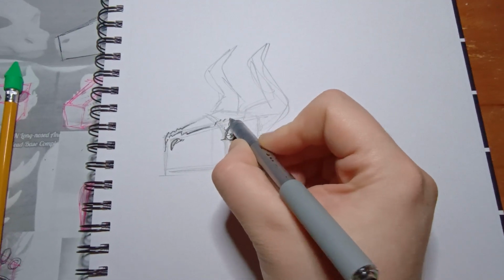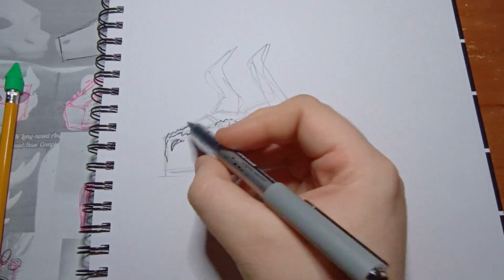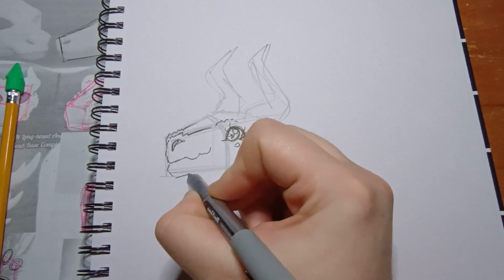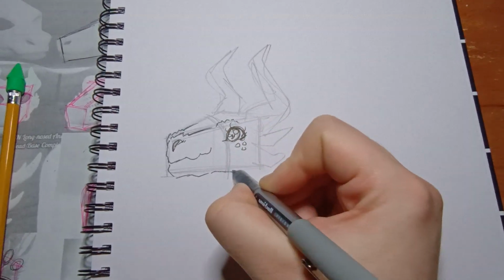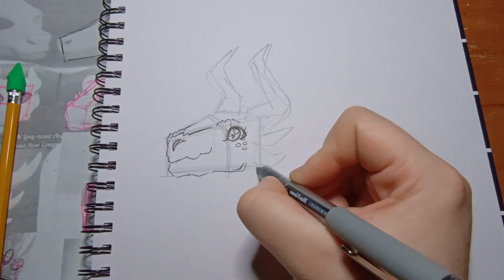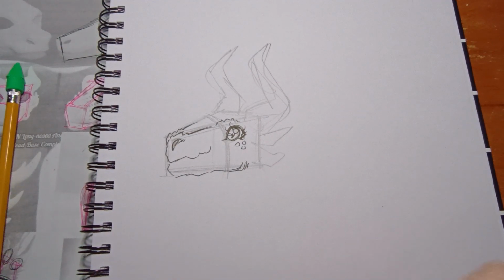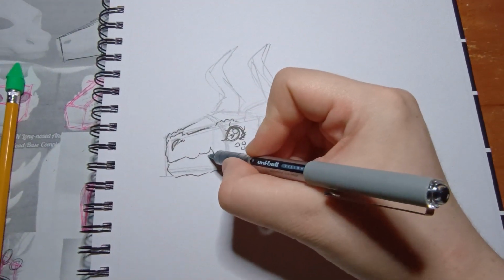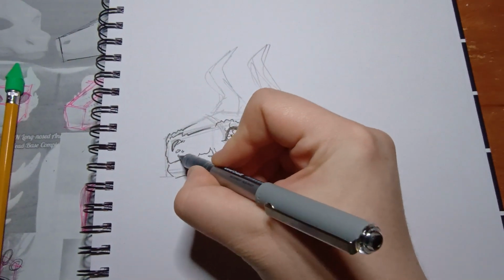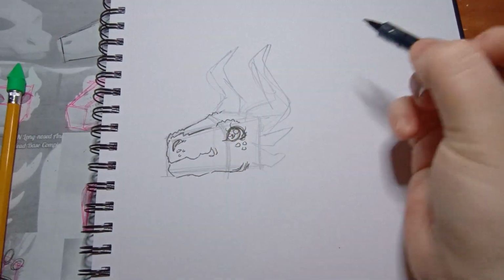Do the same thing with your eyebrows. Give him some ridges. With their mouth, same thing. Give him some ridges. Also, the back of the jaw for dragons usually either happens at the back of the face here or right near the eye. It depends on how long your dragon's snout is and how long you want him to open his jaw. Give him more scale texture. Here, I draw the ridge for the other one.